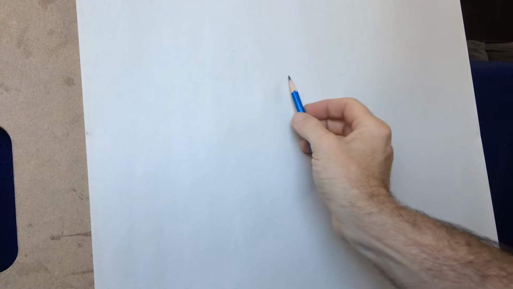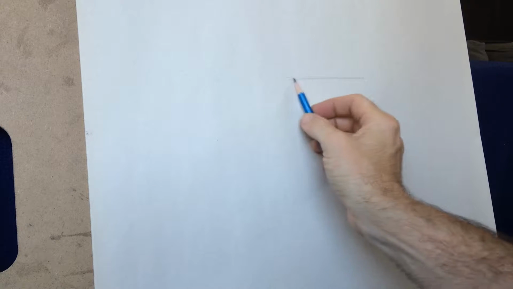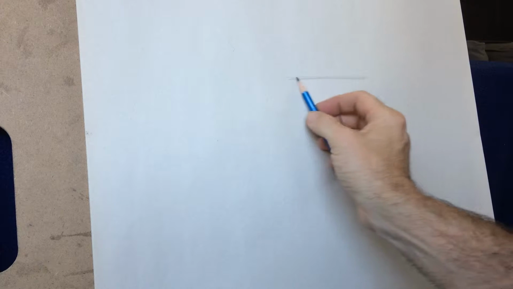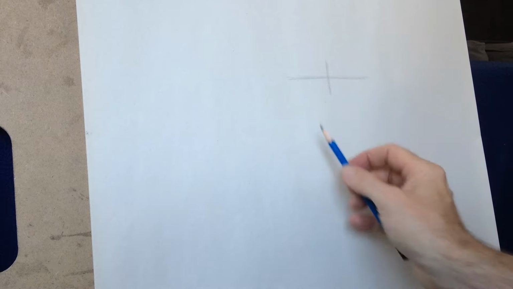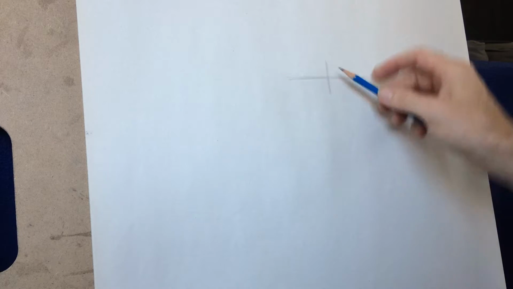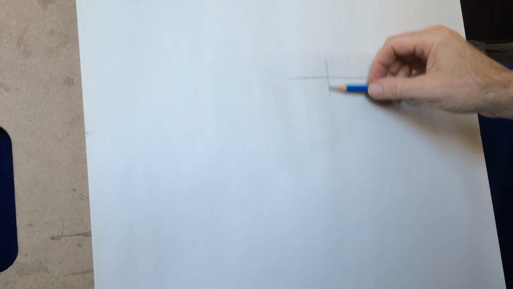So, the squashed circle. Just to sort of get an idea of how to get familiar with an ellipse, it helps to break it down into a long axis and a short axis.